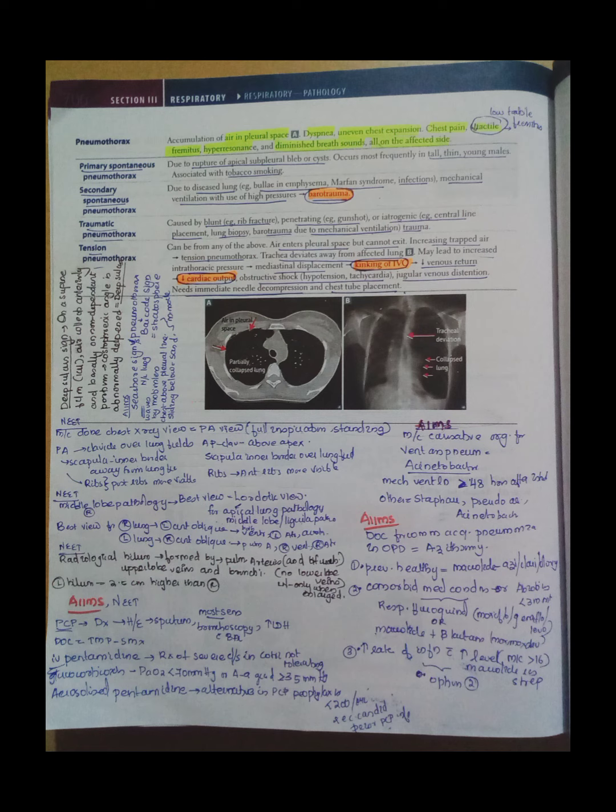There can be many types of pneumothorax: primary spontaneous pneumothorax, secondary spontaneous pneumothorax, traumatic pneumothorax, tension pneumothorax. Primary spontaneous pneumothorax is due to the rupture of an apical subpleural bleb. The patient had no other problem, no other pathology. There was an apical subpleural bleb that looked innocent, but it ruptured, leading to a pneumothorax. It occurs more frequently in tall, thin young males and is also associated with tobacco smoking.